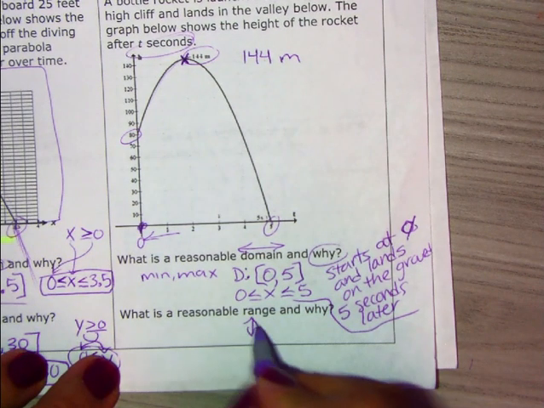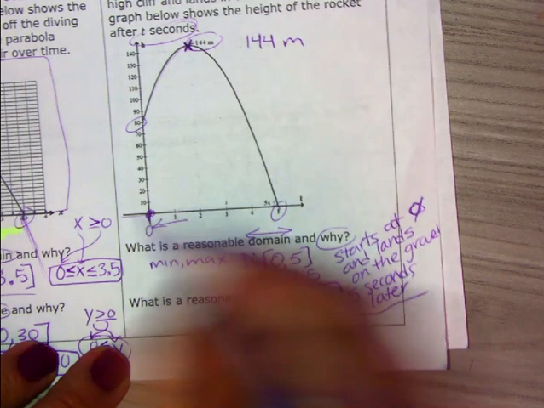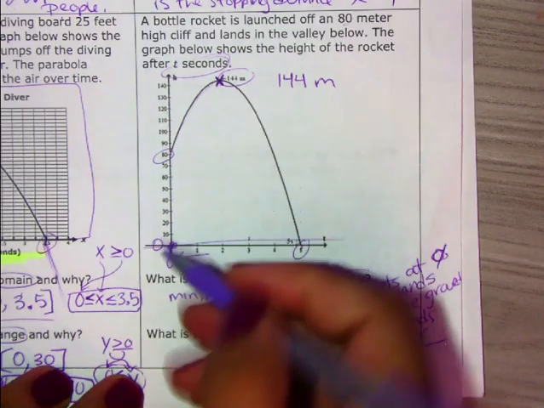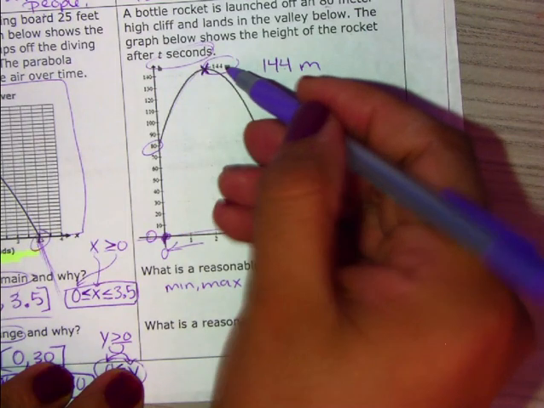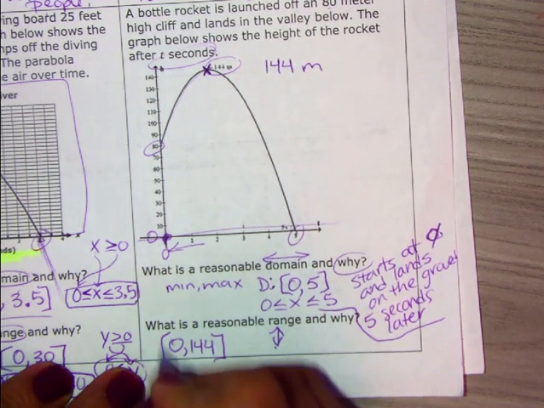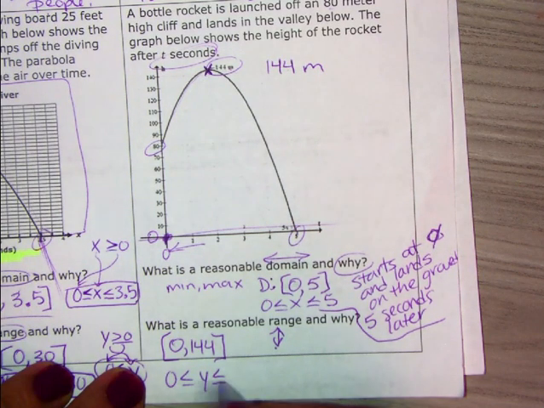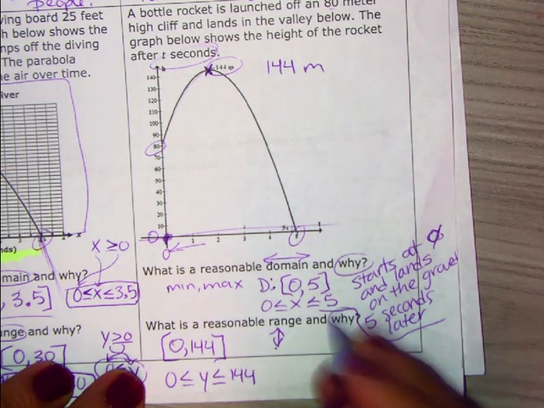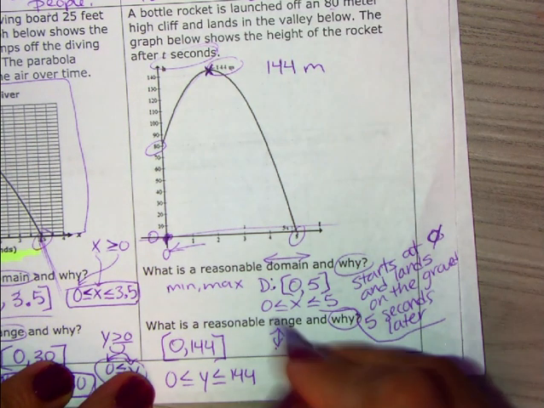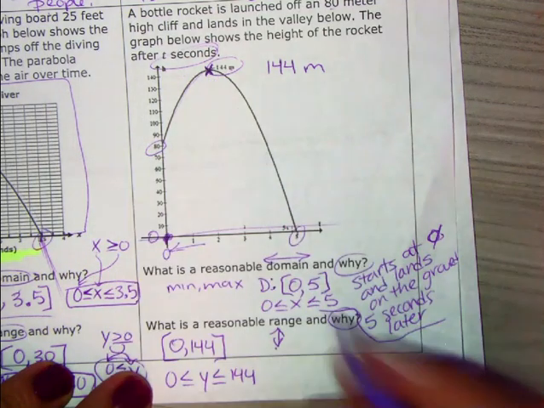Range is up and down. And following the template of minimum and maximum, we're going to have the lowest value. The lowest value that it can go is the ground, so it's 0. And then the highest, it was 144. So we're going to say 0, 144 with the bracket. Inequality notation will be 0 less than or equal to y less than or equal to 144. And then as far as y, well, again, it starts at 80. However, the highest it goes is 144.